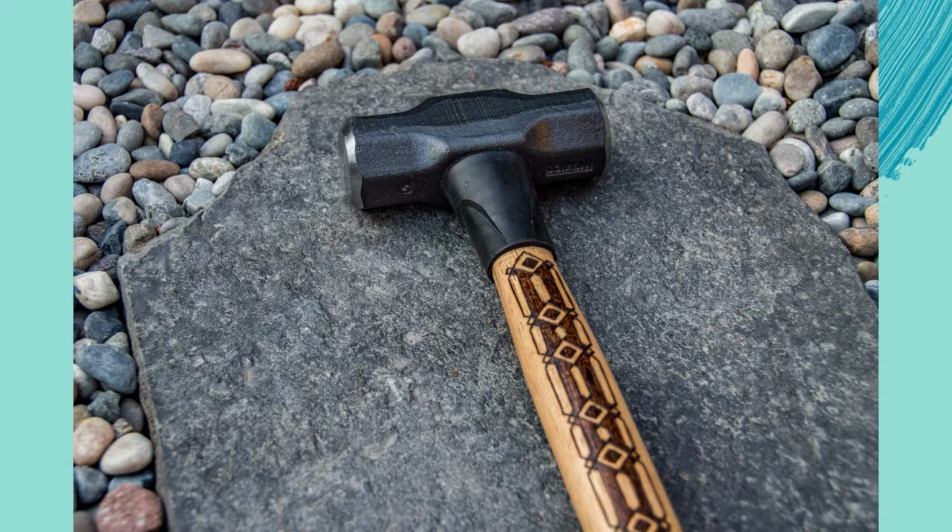Here is one I took of a 5-pound sledgehammer, and I did some wood burning into the handle and everything there. So my question to you is, what aspects of this photograph show our eyes that this hammer is three-dimensional? Because right now, if you're looking at it on a screen, you're looking at a 2D image, right? There's no hammer popping out of the screen at you, right? It's a 2D image, but how do our eyes see that this hammer is three-dimensional? Well, it has to do with what we call tonality.